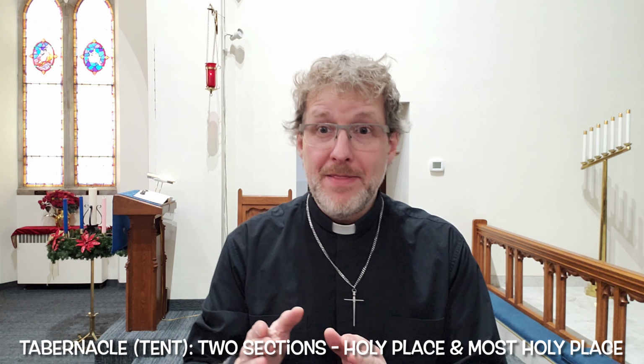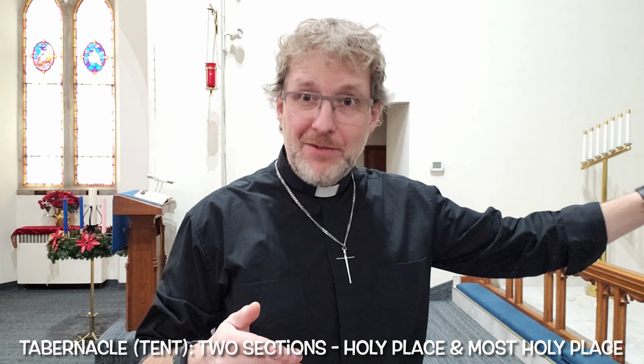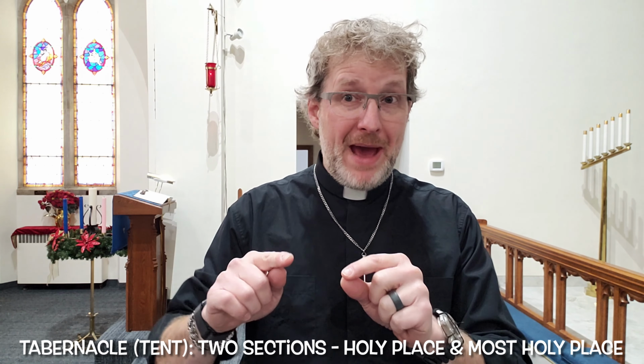Likewise, here with our chancel, we have two sections. In the chancel, we have this holy place, and then there's a rail, and on the other side, we have what would be constituted as the most holy place, echoing back to that tabernacle. Right now, I'm by the altar of St. Paul's Lutheran Church, and this area is properly called the sanctuary.